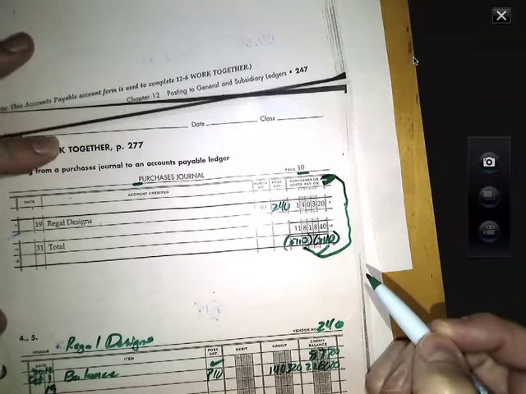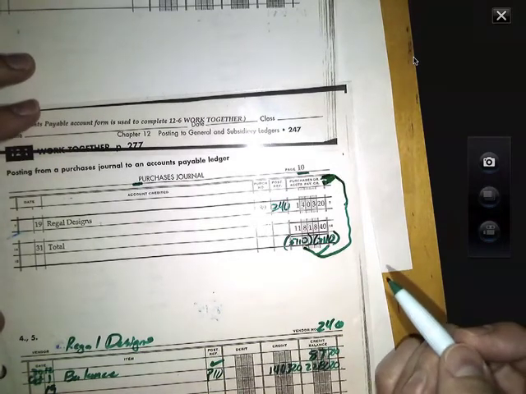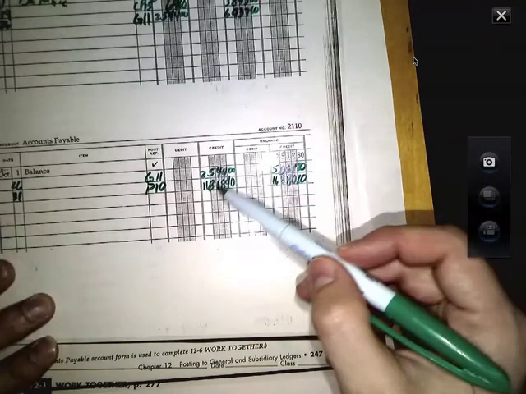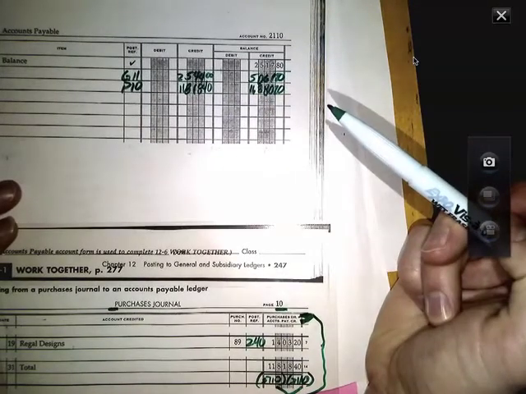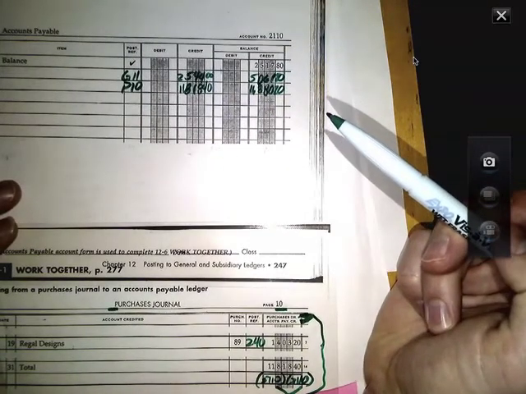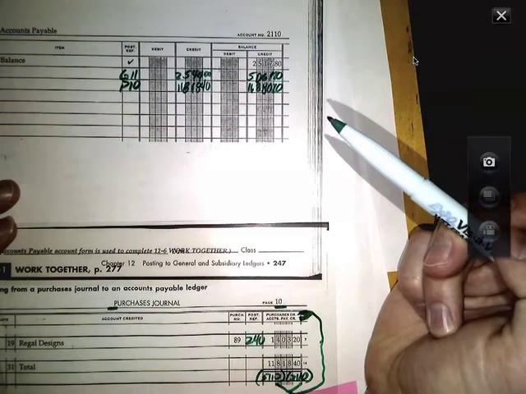So for the purchases or the accounts payable, you take this number again, because we debited the purchases and we credited accounts payable. Okay, so all we use is this. Alright, so we did that. Now the next thing, we're just posting the totals of all these journals. So we posted the purchases journal. Now we've got to post the cash receipts journal.